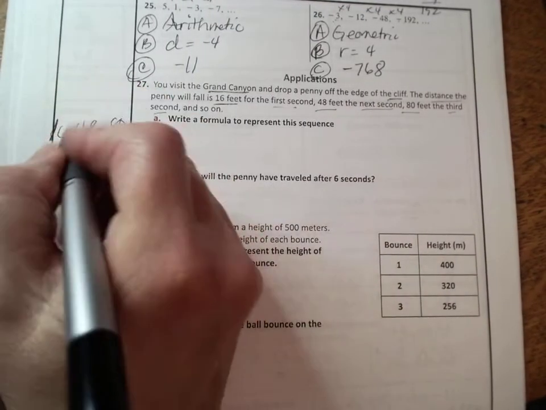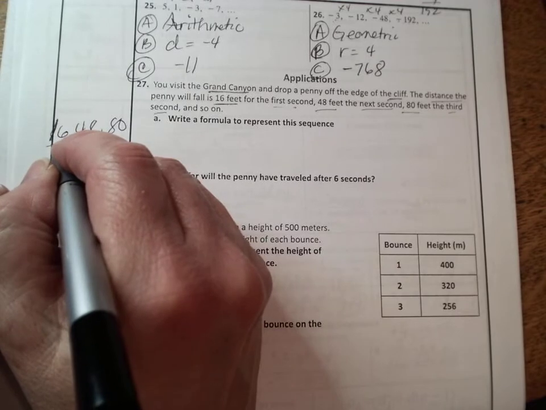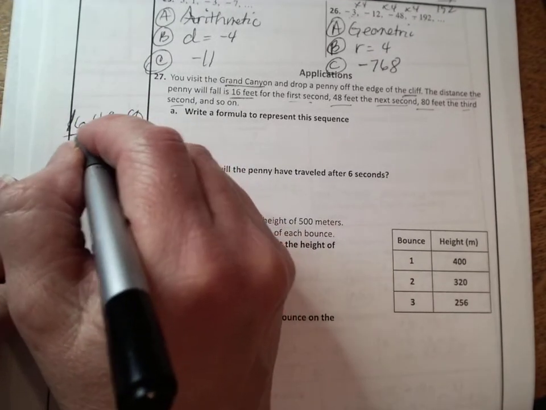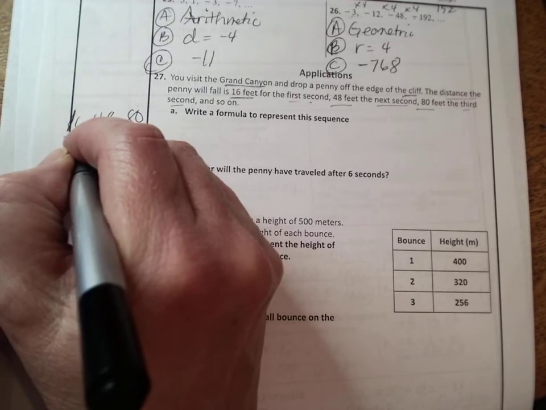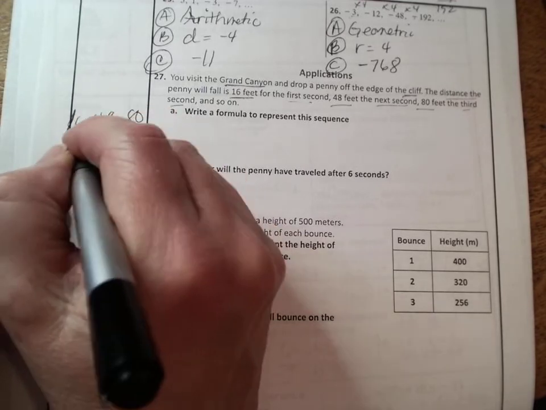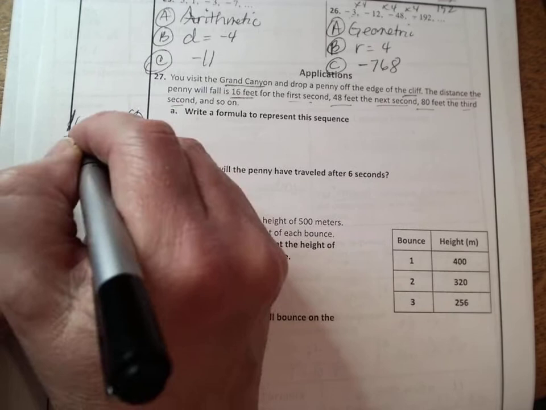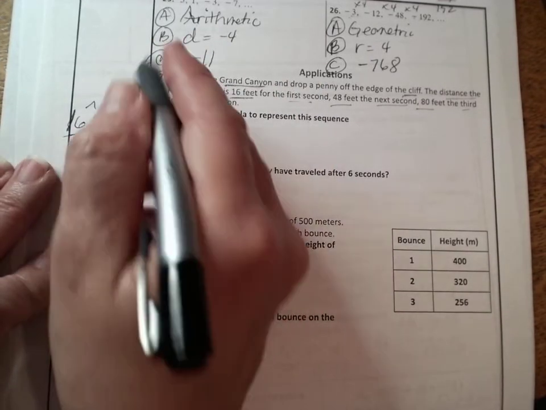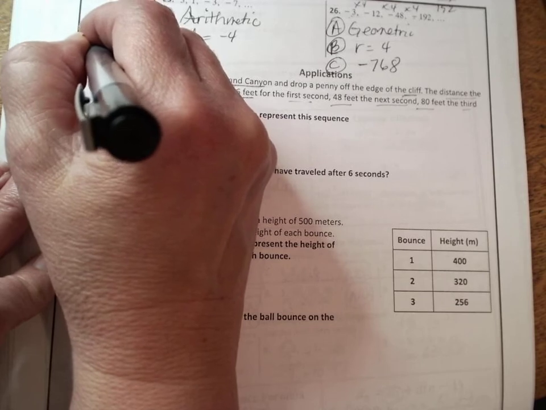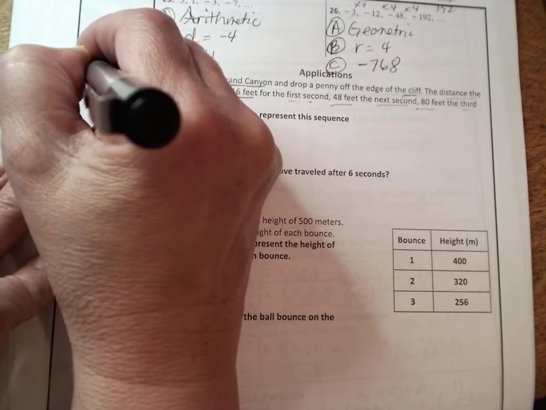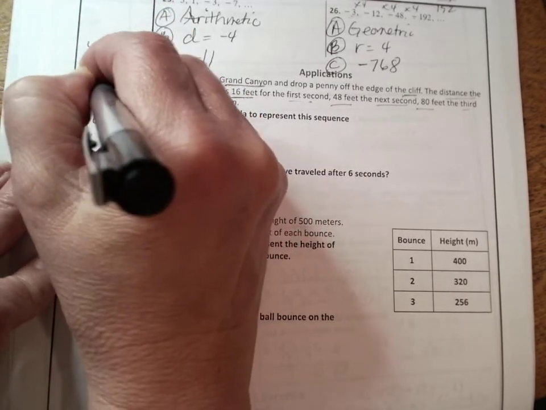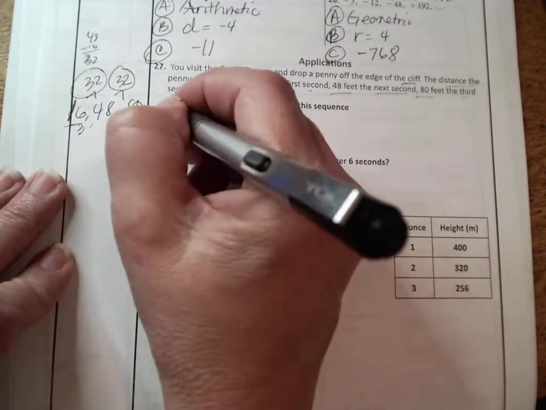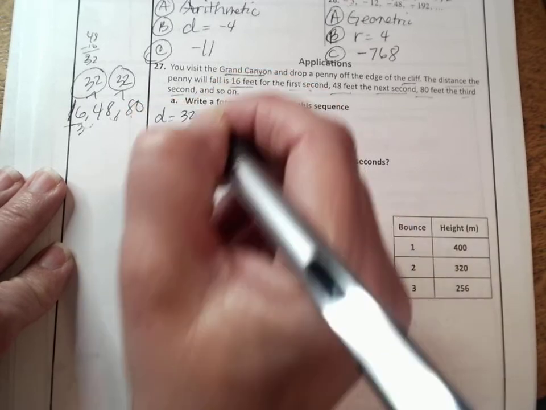Well, here's our first number. Now what are we doing? Are we multiplying by 4? No. Multiplying by 3? 16 times 3 is 48, but no, because 48 times 3 is not 80. So let's do addition. It's going up, so I'm either multiplying or adding. So 48 to 80 is 32, yes. So that's going up by 32. Our common difference is adding 32 each time.